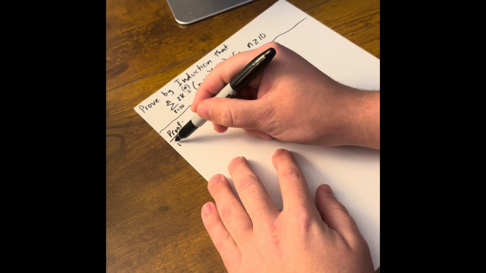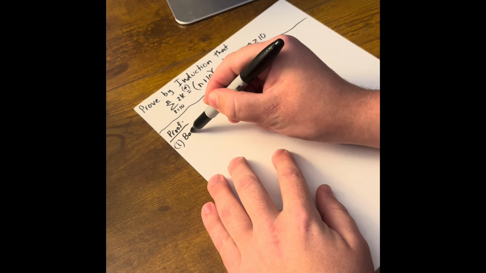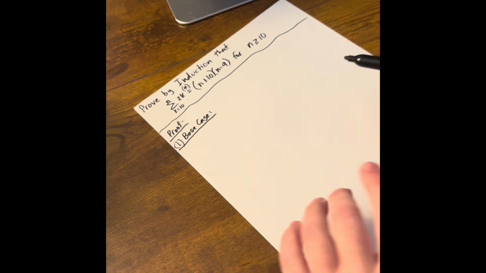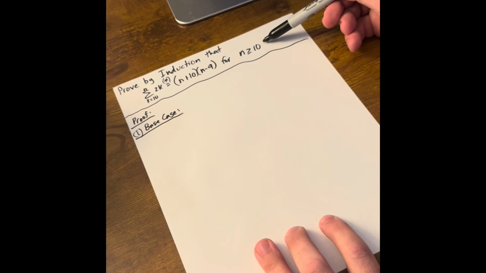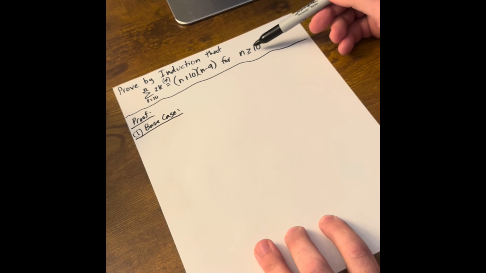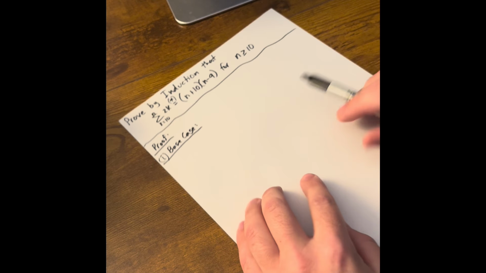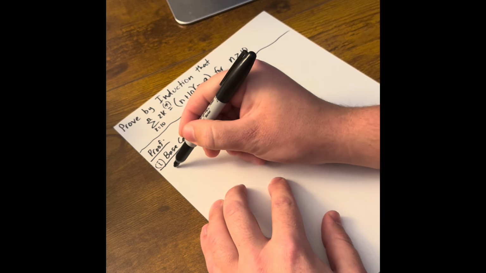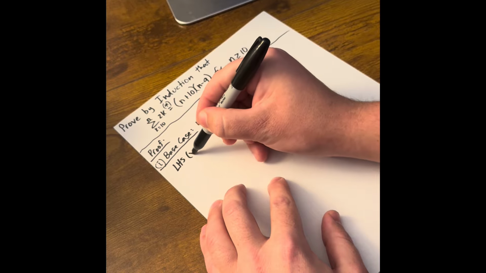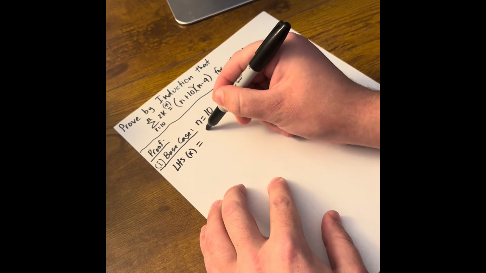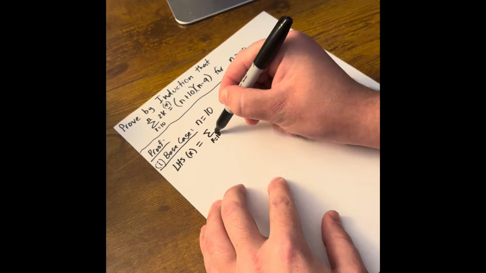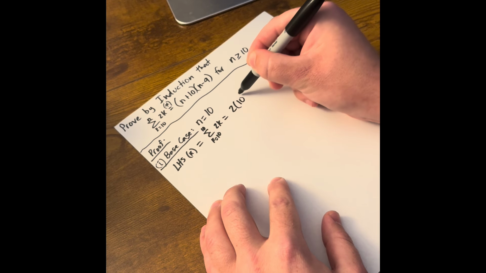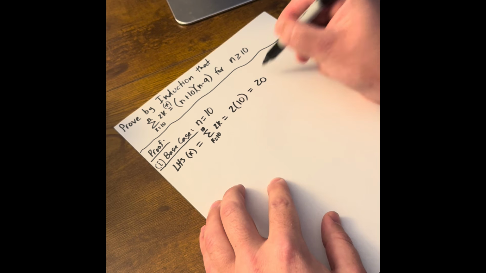We start with the base case for induction proofs. Since our problem states that we need to start with n greater than or equal to 10, we're going to start with when n is equal to 10. All right, so the left-hand side of star is going to become the sum from k equals 10 to 10 of 2k, which is equal to 2 times 10, which is equal to 20.